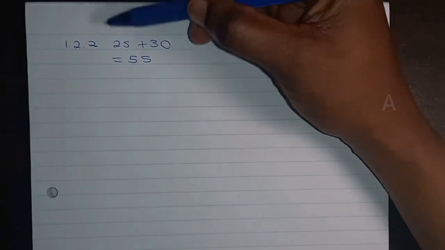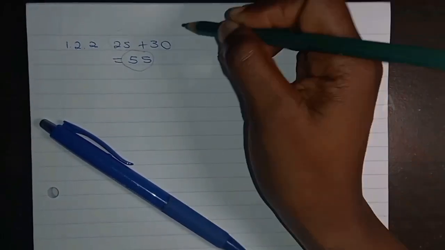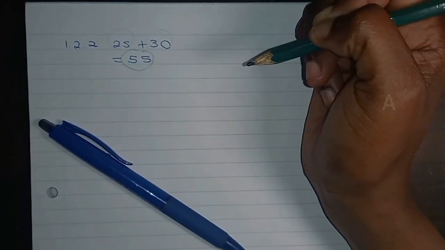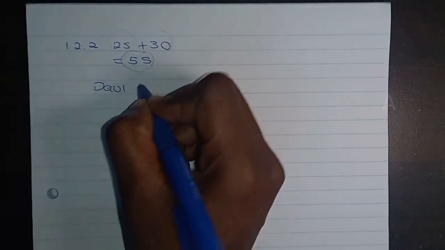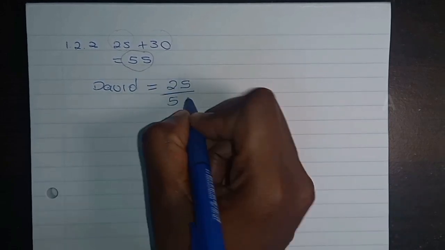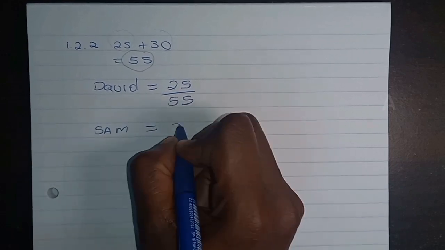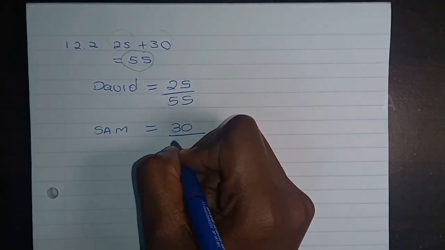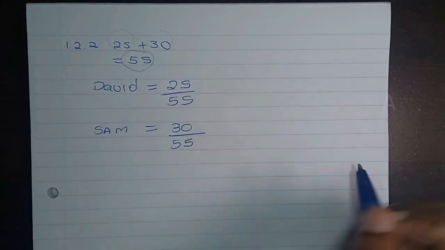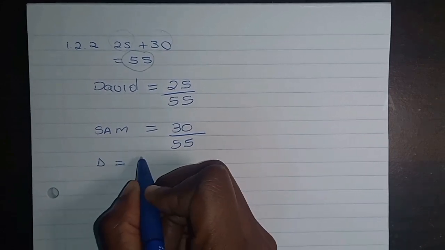Out of how many parts? So we add the 2 and we get 55. So we know that the total amount is represented by 55 parts. David's money is represented by 25, and Sam's by 30 parts, right? So now I'm just going to write it for convenience. David is going to get 25 out of 55 parts, right? And Sam is going to get 30 parts out of 55. And then now we're going to calculate how much each is going to get. So we say David is equal to, how much is it?